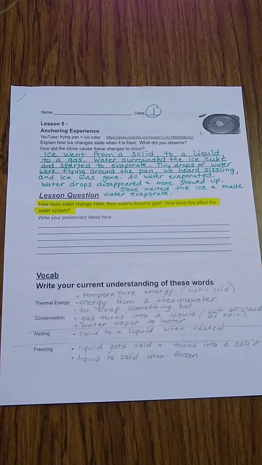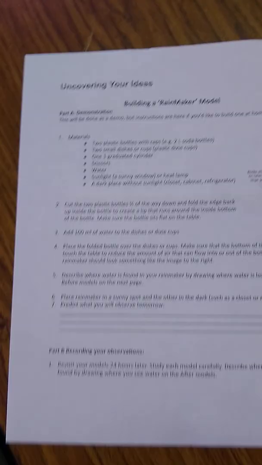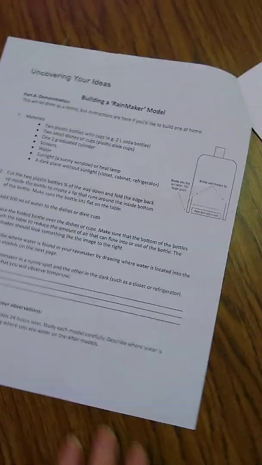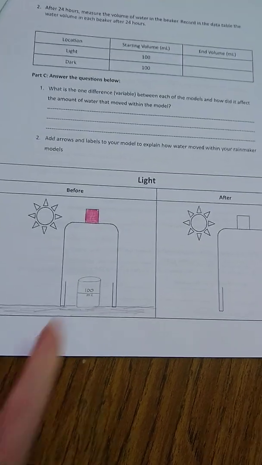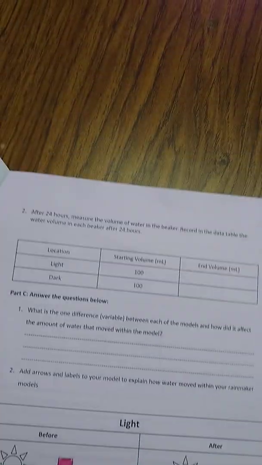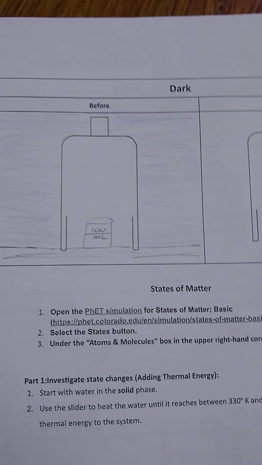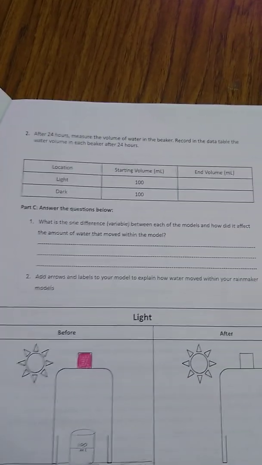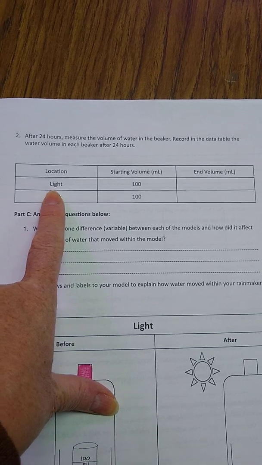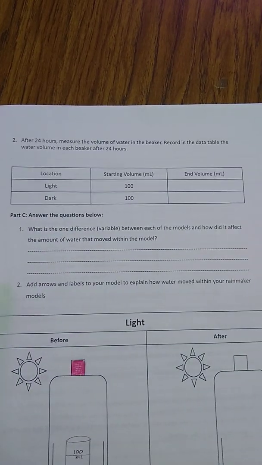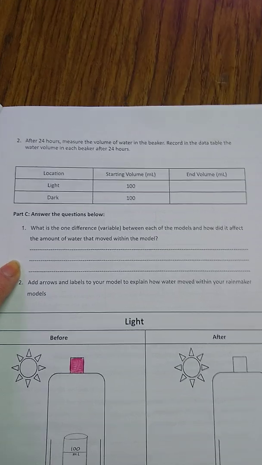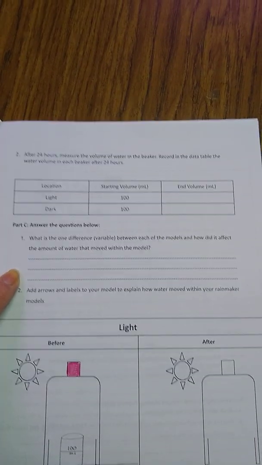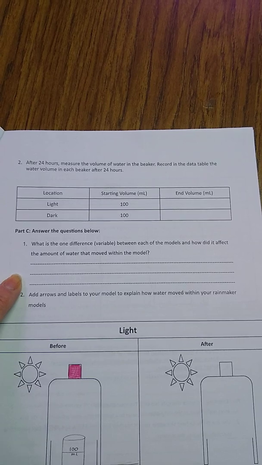Today we are going to check in on our Rainmaker model. If we look at what we did yesterday, we set up this model as a demo and we drew our models of what it looked like before in the light and what it looked like before in the dark. Now we're going to check after 24 hours have gone by. We're going to measure the volume that is left in each of these beakers, the light and the dark. We're going to answer this question: what is the difference or variable between each of the models, and how did it affect the amount of water that moved within the model?